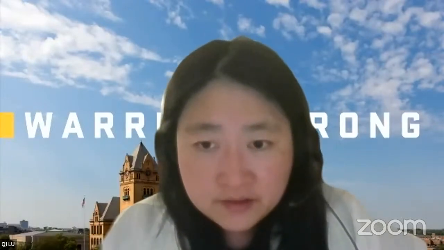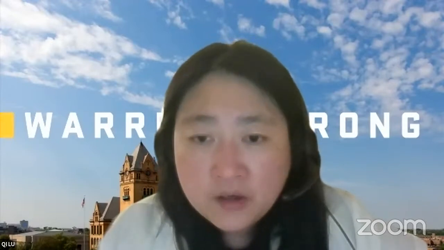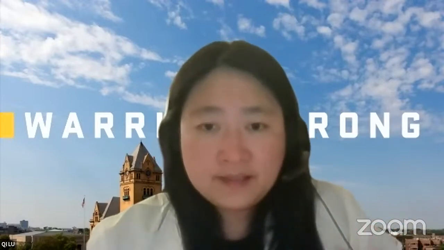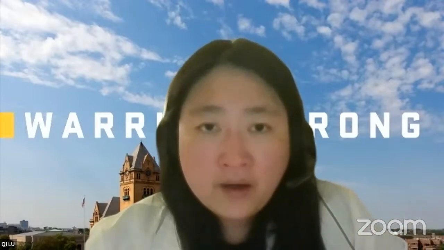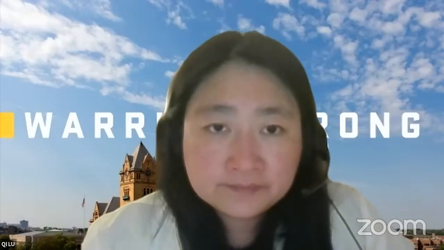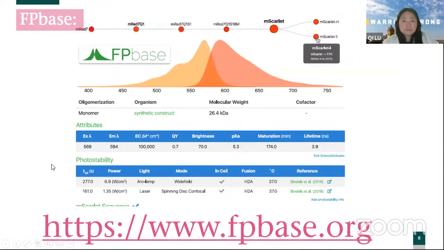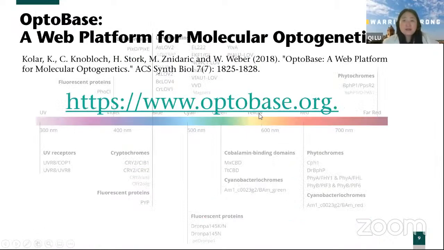And there are also two other databases. Here it shows FPbase and it has a lot of information. Another one is OptoBase, and the link is here.